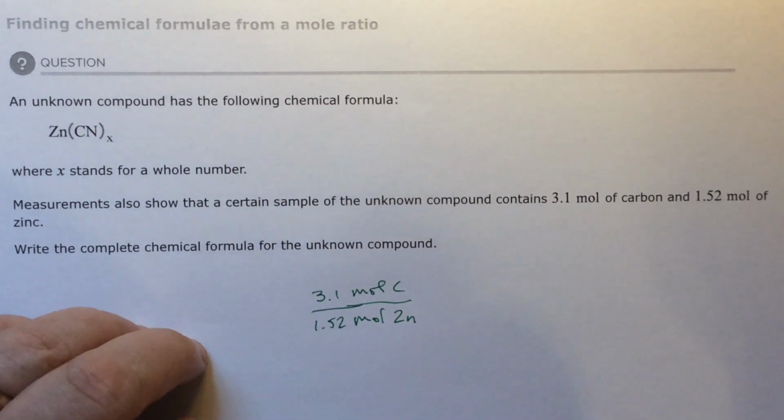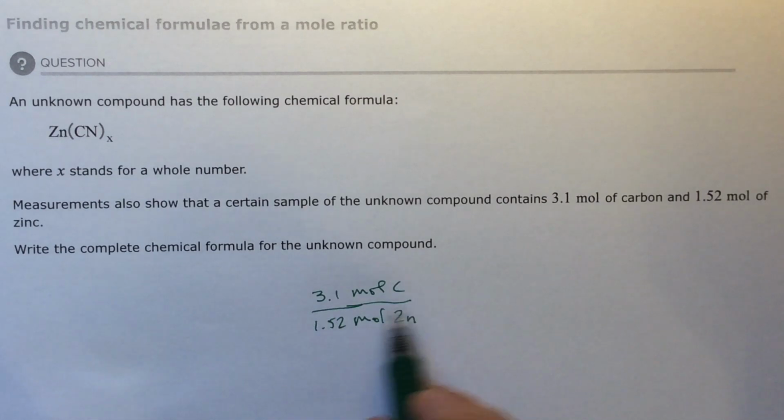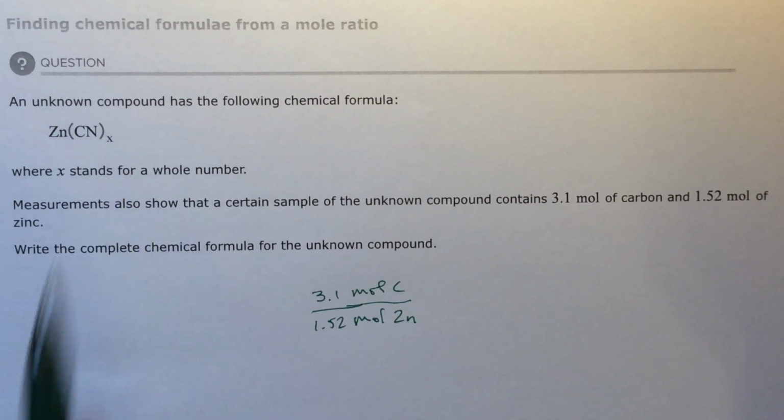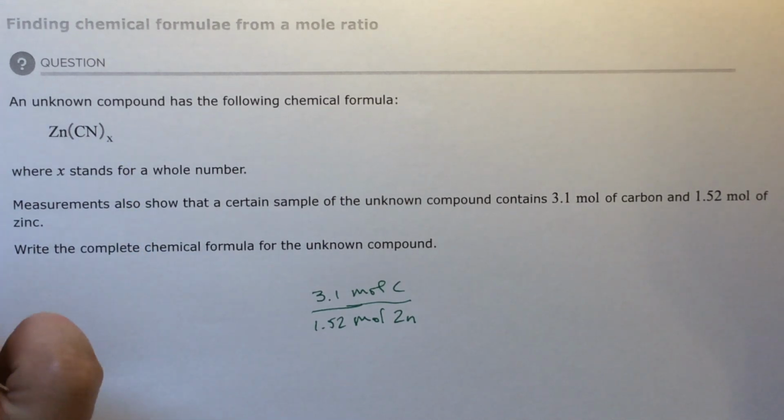Well, divide it and see. This is a dividing line. This is a division thing. If you have a fraction, it's the top divided by the bottom. Divide it out and see what you have. And remember, you want whole numbers. You want some kind of a whole number to be x. So you might have to round a little bit.